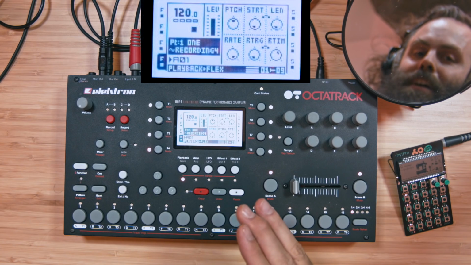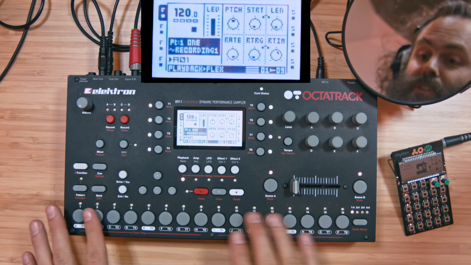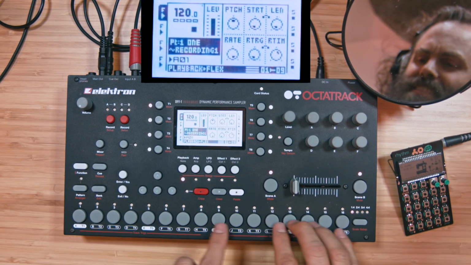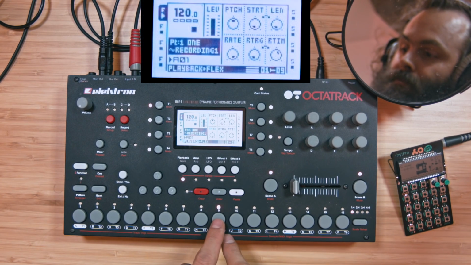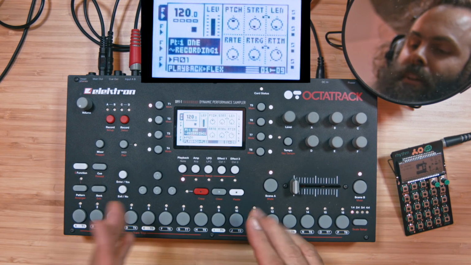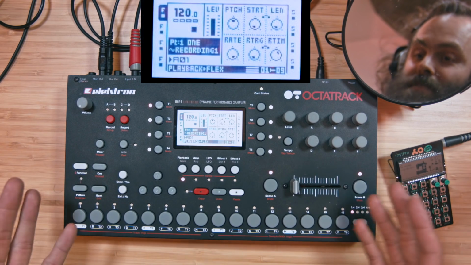So let's see where we're at now. I'm going to press track 1 and just press this keyboard. Yeah. Okay, here we go. Yeah, we hear some sound. And this is kind of appearing random.